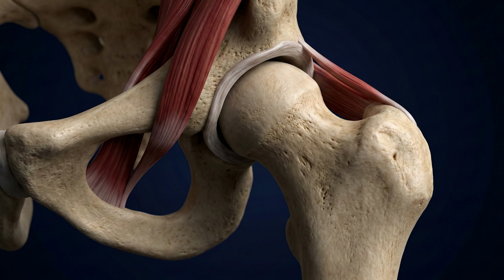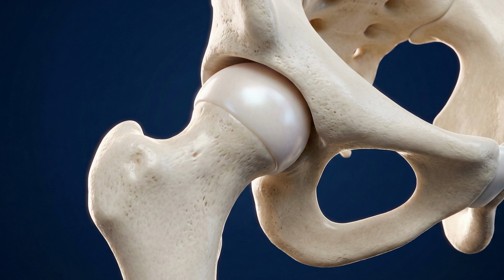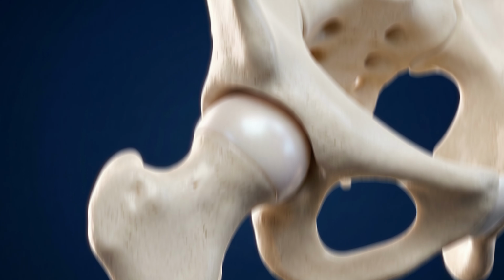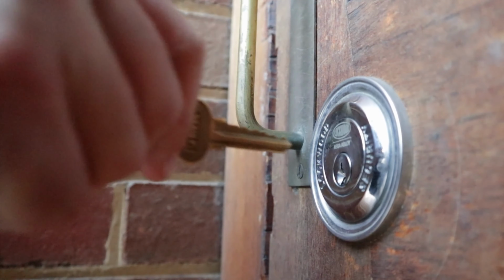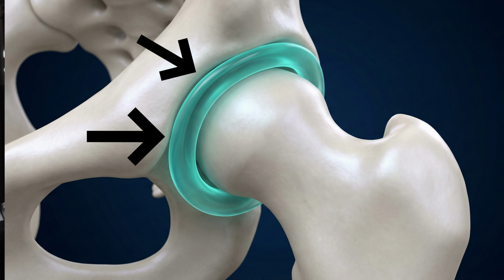So the hip is a ball and socket joint, and the femur, which is your thigh bone, has a round head which acts as the ball part of that joint, while the acetabulum, which is part of your pelvis, acts as the socket that the ball goes into. In a perfect world, the ball is perfectly round and the socket covers the ball just enough that it keeps the hip stable, but not so much that it blocks or prevents our hip from moving. Also worth highlighting is that around the socket rim is a ring of cartilage called your labrum.